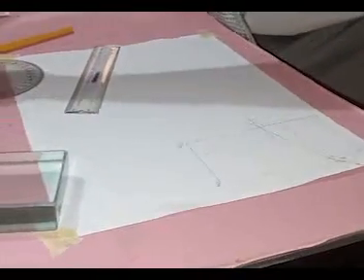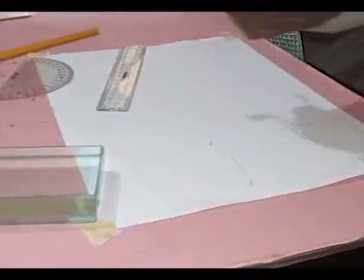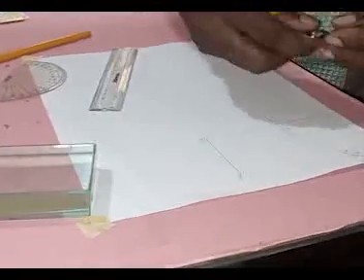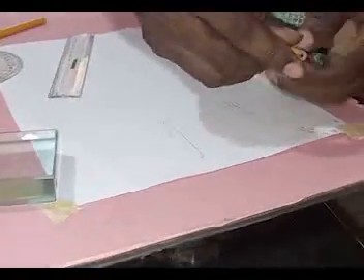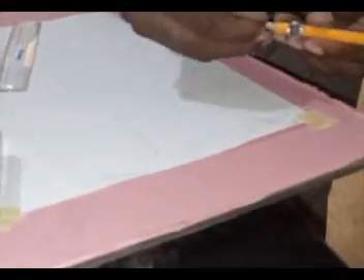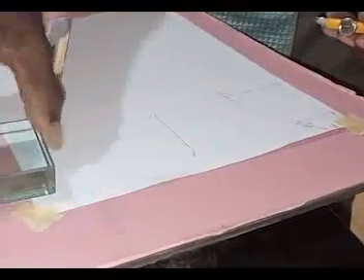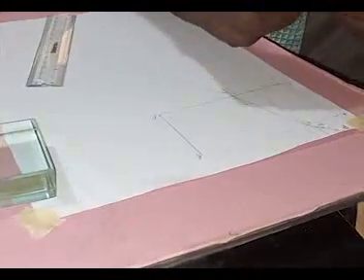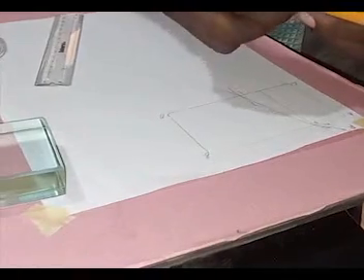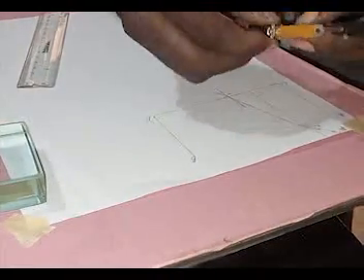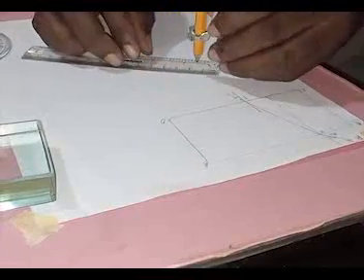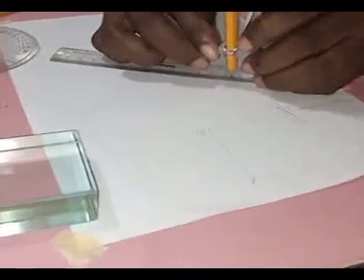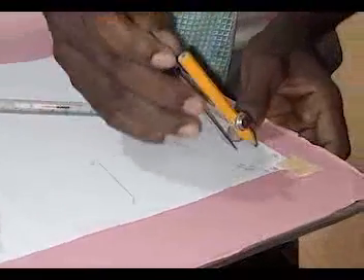Then after that, use your compass to draw a circle of radius 2 centimeters, which is less than 1/4. 1/4 of this 10 centimeter rectangular glass prism is 2.5. Then you can use a radius of 2.0. You measure it on your ruler. Then the tip of the compass has to be here.